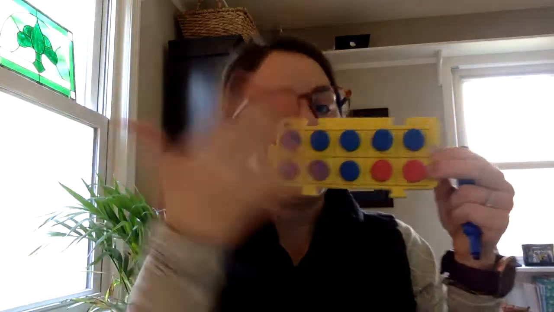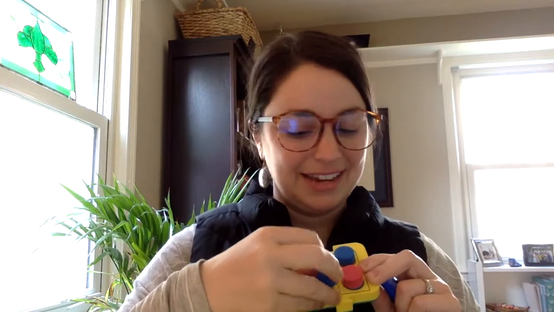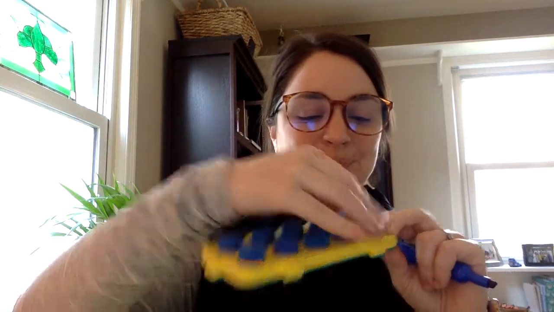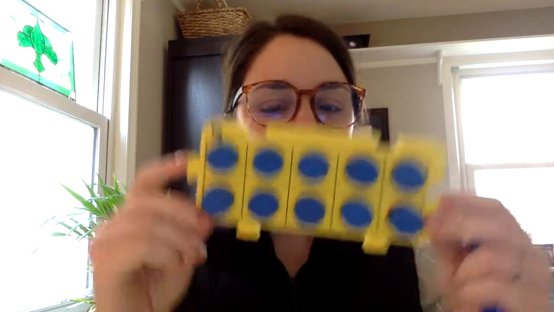Then we would have 2 reds, 2 plus 8 blues to equal 10. And again, it just keeps going. Then we would have 1 red. 1 plus 9 equals 10. The last one, we have 0 reds. 0 plus 10 blues to equal 10. Love it. Friends of 10, so fun.